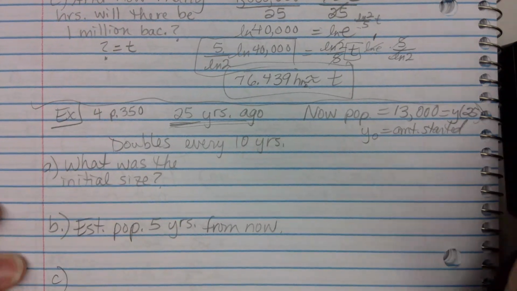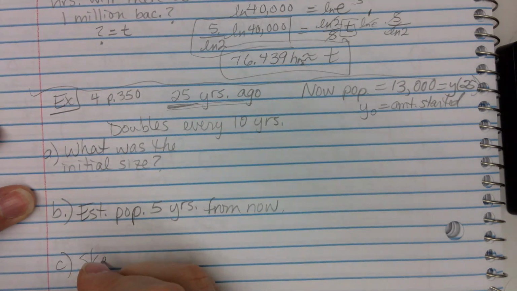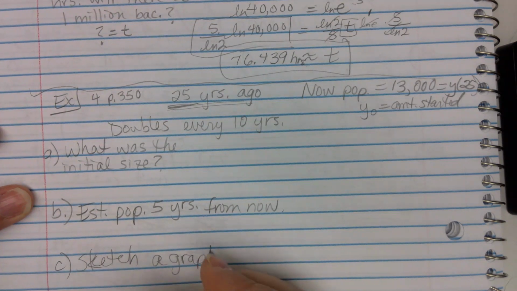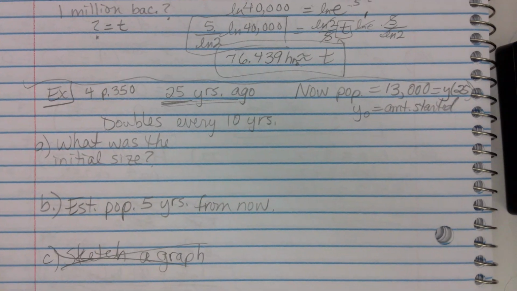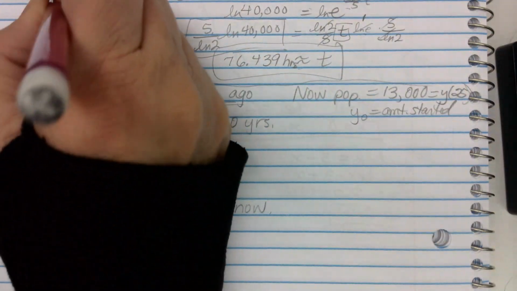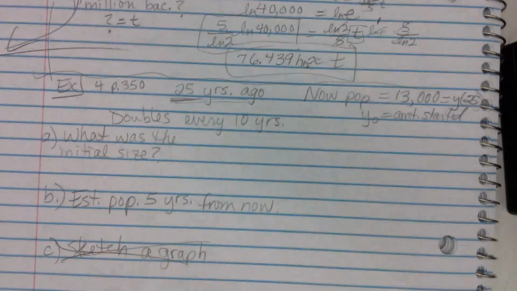Part C. Oh, sketch a graph. We're never sketching a graph. I think that's the stupidest thing. It just doesn't help us. It all looks the same. Yeah, it all looks like this. They all look like this. Some exponential growth. It doesn't help. All right.